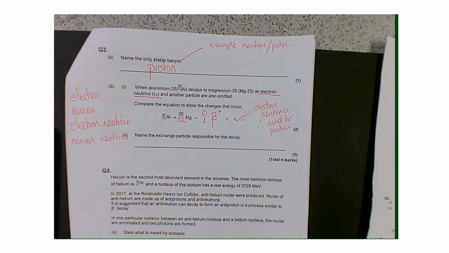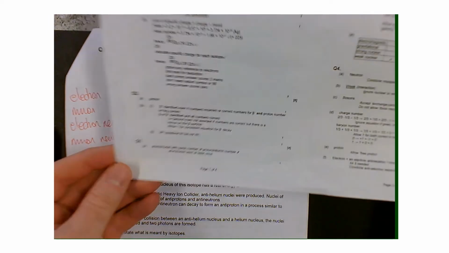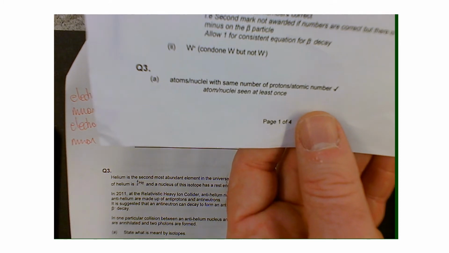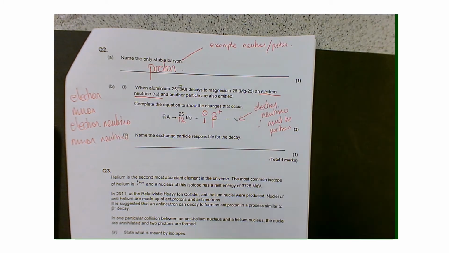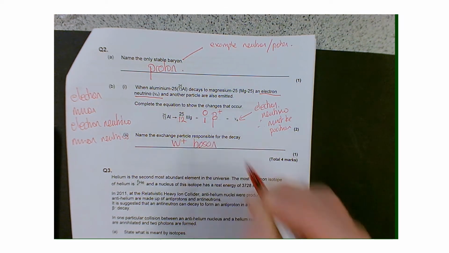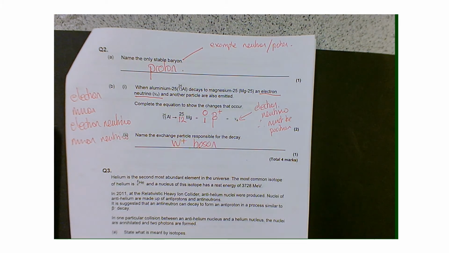Just try one of them. What would you do, Darrell? You just wrote W boson. Now, interestingly, in the mark scheme, what we see is the answer is a W plus. Condone writing a W boson, but not a W minus, because the W boson means that you might still be correct. The W minus means you're definitely not. Yeah. So, but it is a W boson, a W plus boson, I should say.